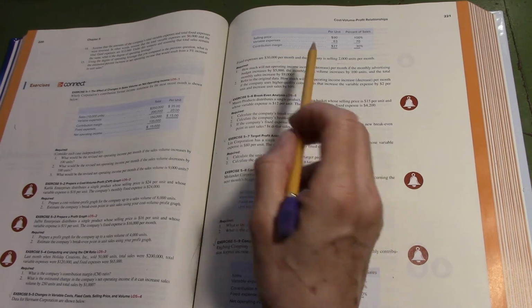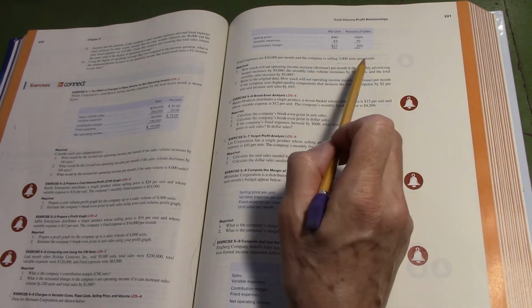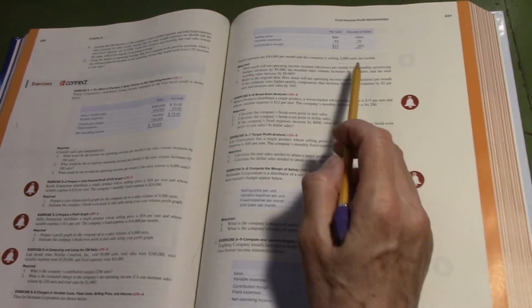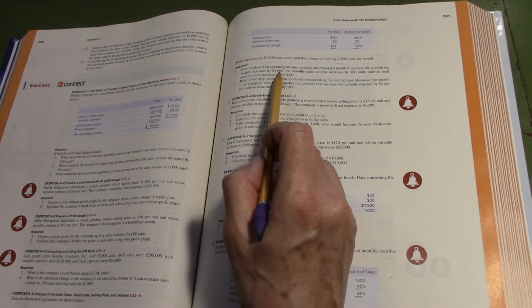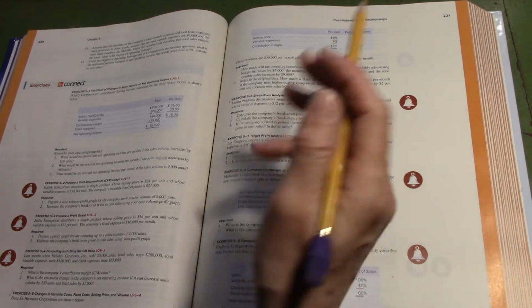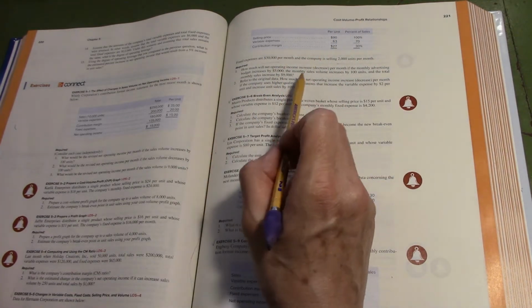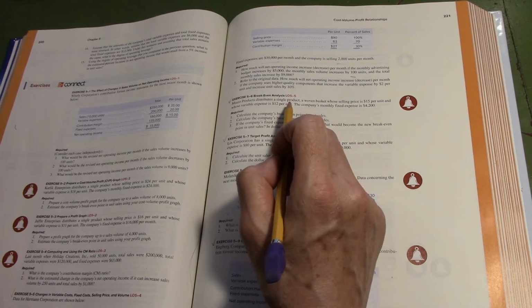So let's see what's required. The first thing is, how much will net operating income increase or decrease if the monthly advertising budget increases by 5,000? So advertising budget is fixed, right? So that will go from 30 to 35,000. The monthly sale volume increases by 100 units, right?